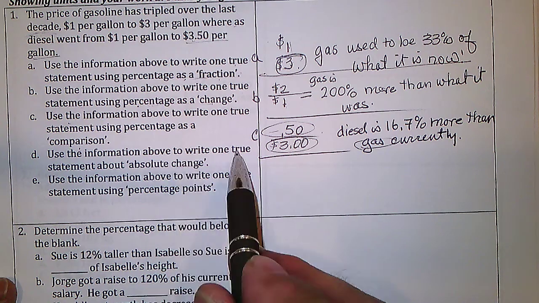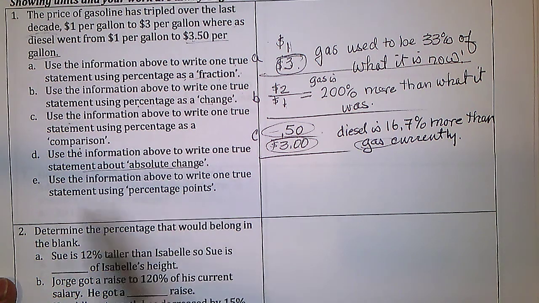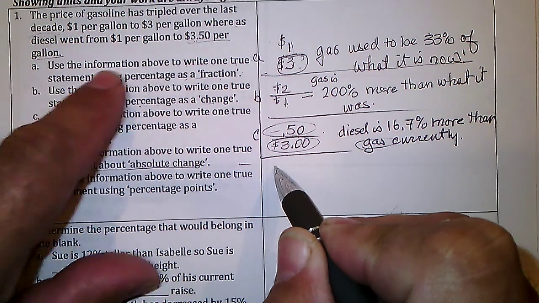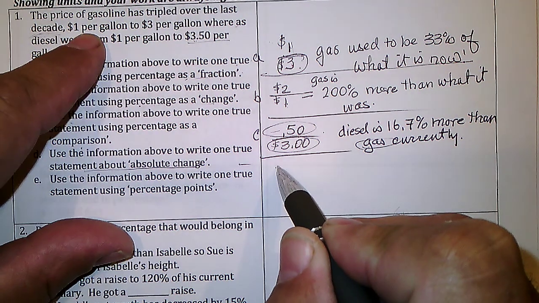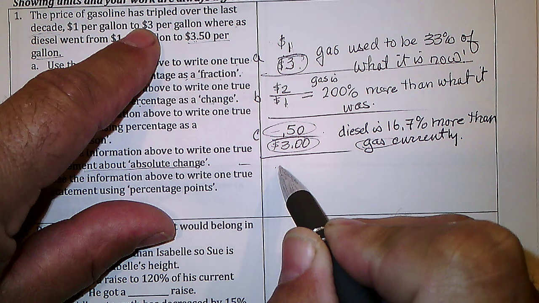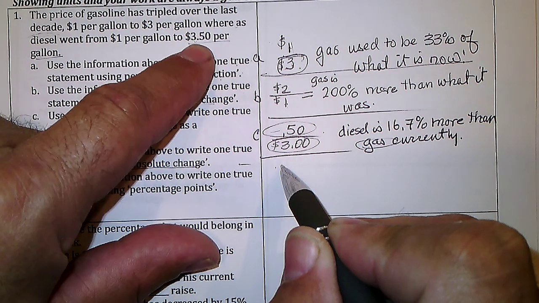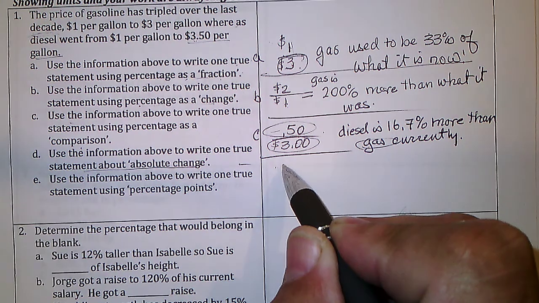Use the information to write one true statement about the absolute change. So we could say gas increased by $2 over the decade, or diesel increased by $2.50 over the decade.